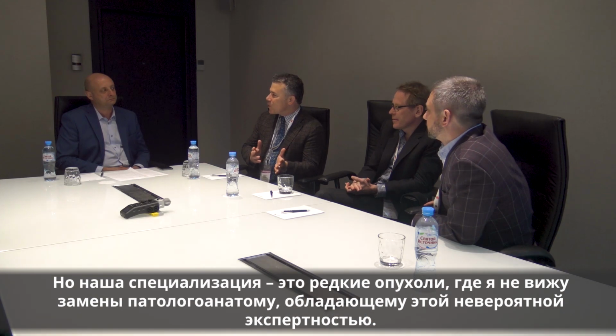There will be specific categories where it'll all be AI doing diagnostics. But our specialty is incredibly rare tumors, where I don't foresee that replacing pathologists who have this incredible expertise. I think that the inputs required for developing those algorithms are just too great. I don't see that ever happening. Maybe in 100 years, but I don't think we can think ahead that far with any realistic predictions. I'm also not sure that I will see it during my life.